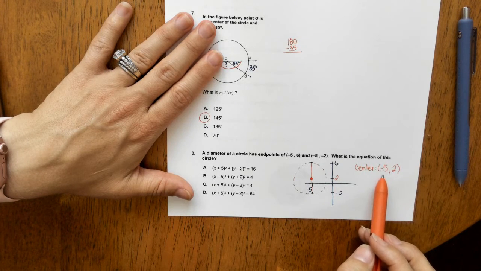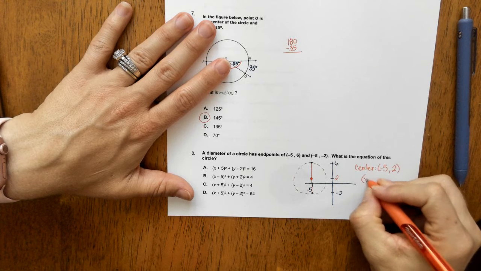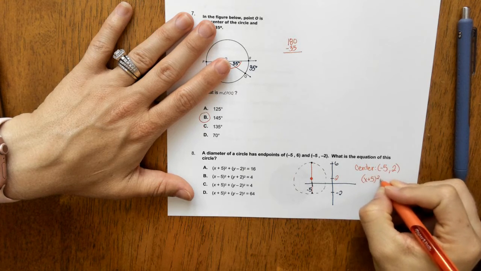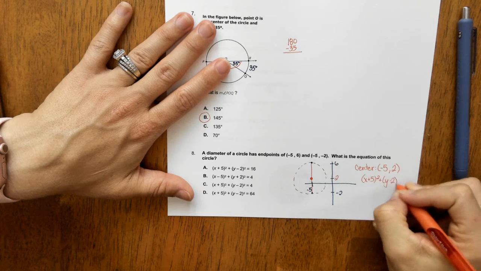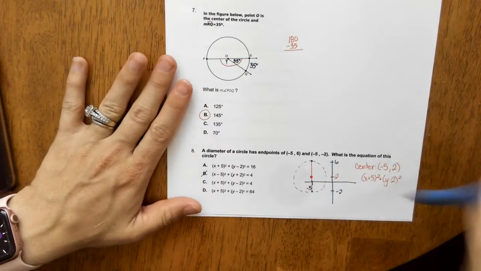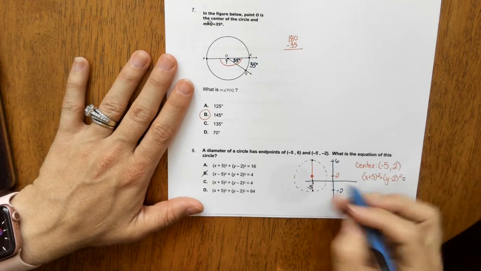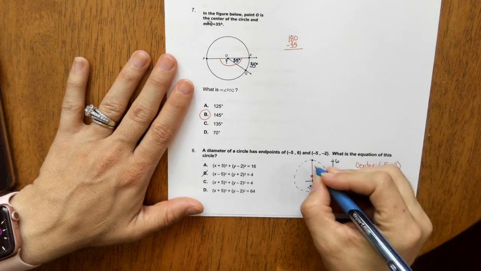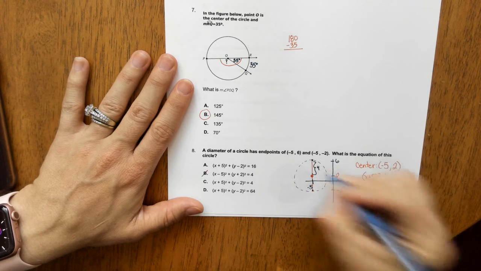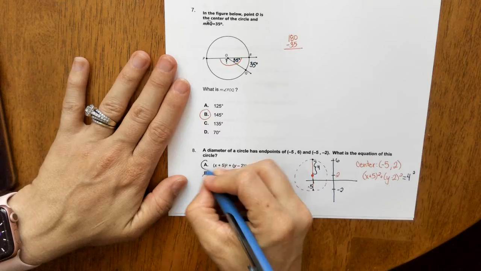So from here, that tells us it's x plus 5 squared plus y minus 2 squared. That rules out B. And then the radius has to be, so remember it's equal to r squared. From 2 to 6, this is 4. So it's equal to 4 squared, which would happen to be 16.